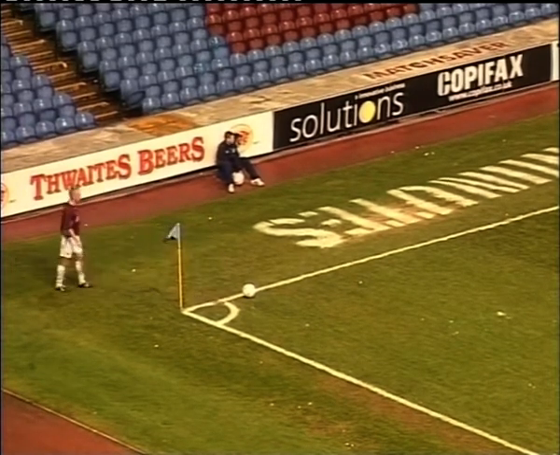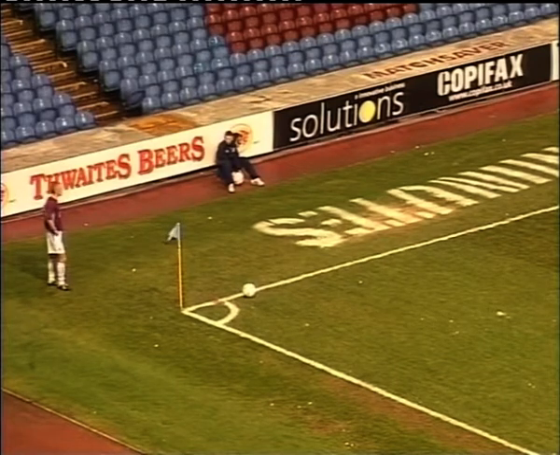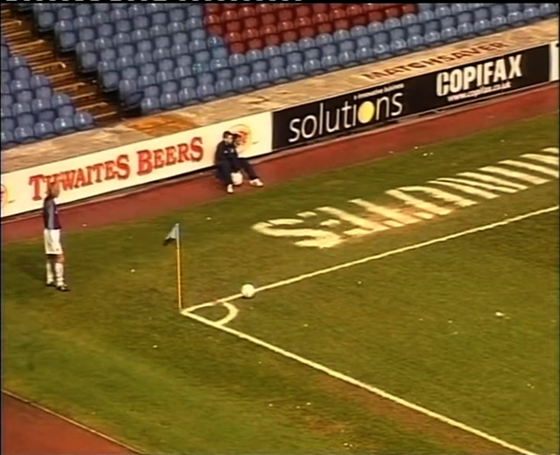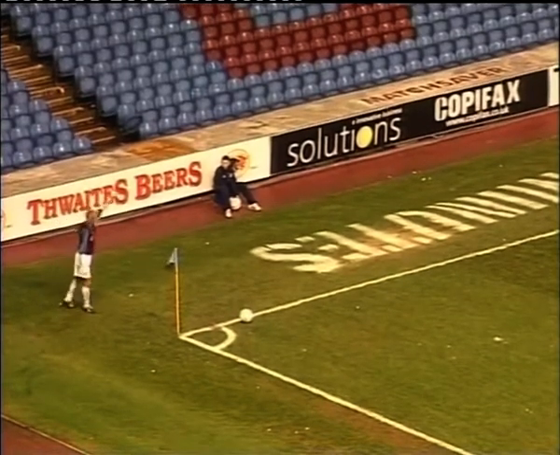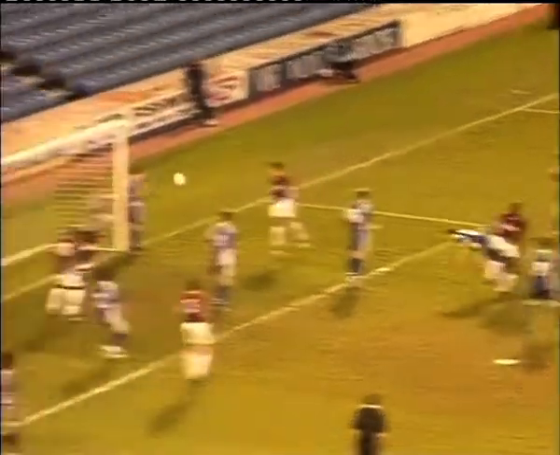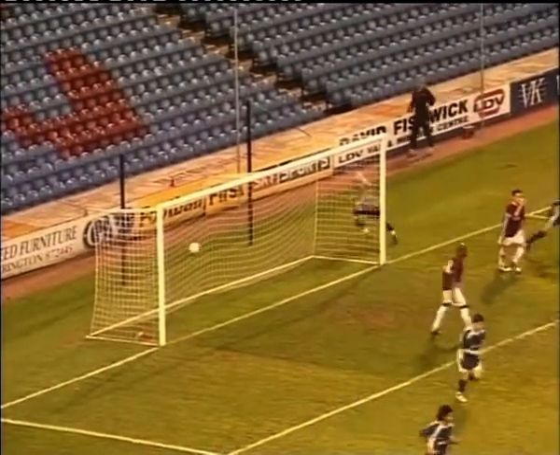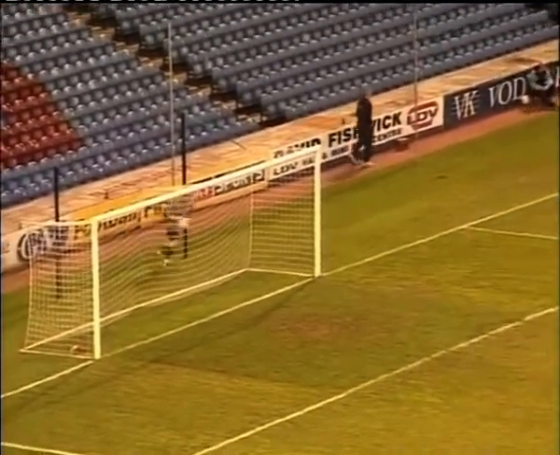It's not in the quadrant by any stretch of the imagination, but the officials are happy enough with what's going on there. It's 12 inches outside the quadrant, but we're taking it. Platt swings it in. Trotman will come and meet it. It's a good header, just wide of the target. I don't think Swindon will be too happy if that had counted.